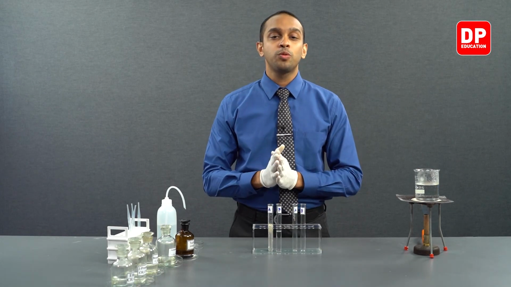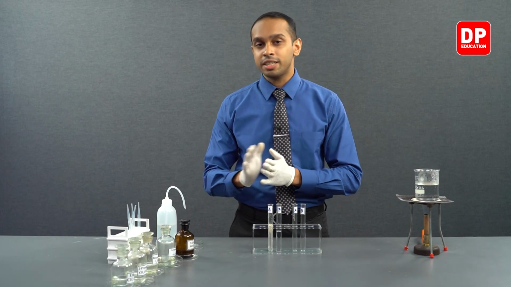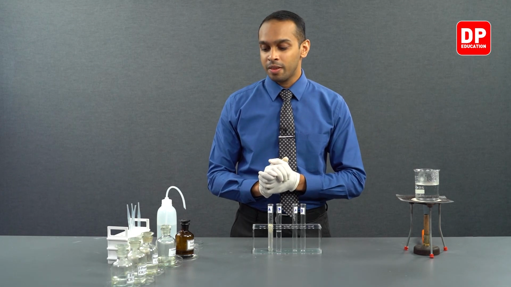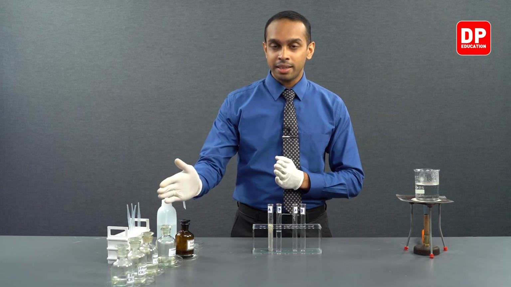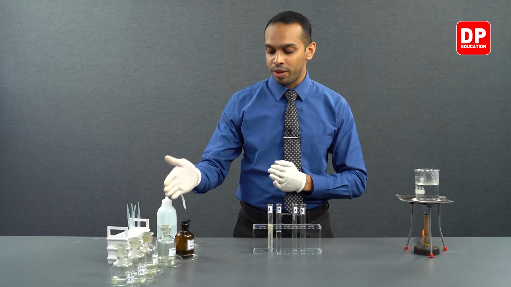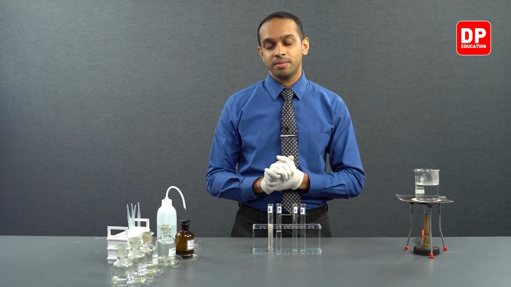Now let's move on to the second set of experiments here, that is the reaction of aromatic aldehydes and aromatic ketones with Tollens reagent.